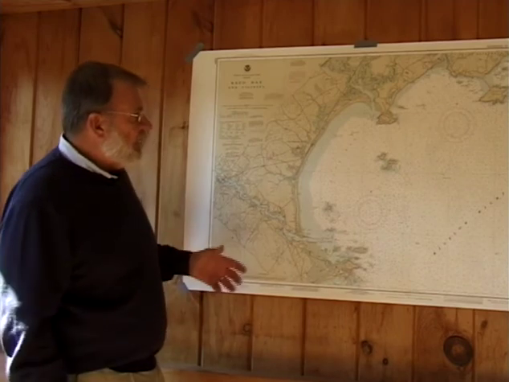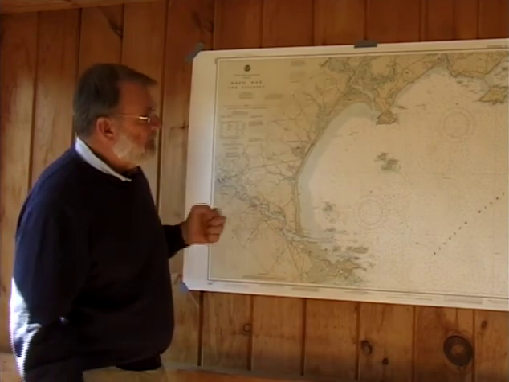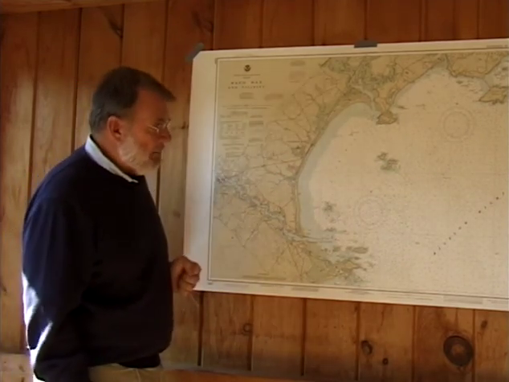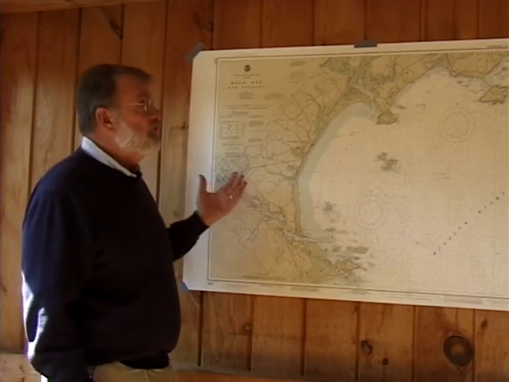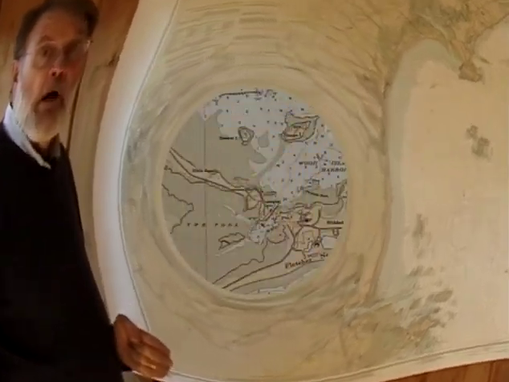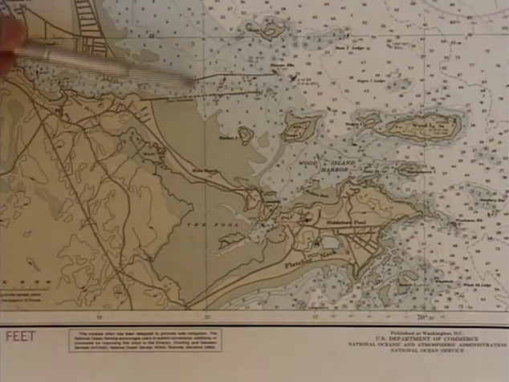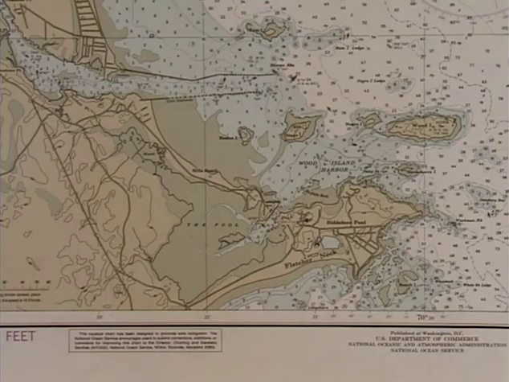There are also some rather interesting aspects to this chart because it shows us the Saco Bay area. And this could be any place in the world, but we're using Saco Bay because it has so many of the elements we need to learn something about. Let's look at some of the features in the lower part of Saco Bay from a kayaker's perspective.